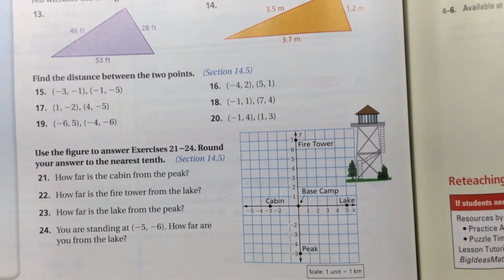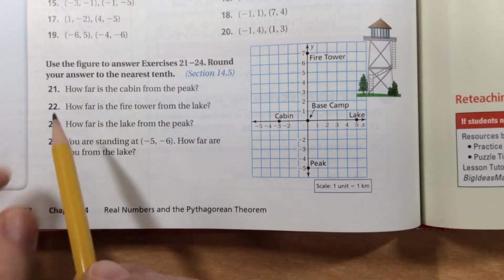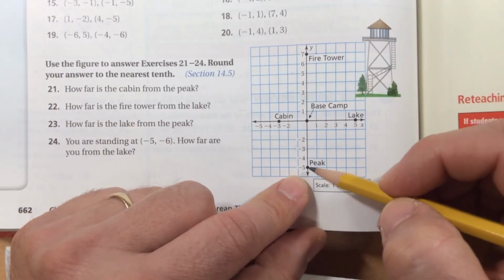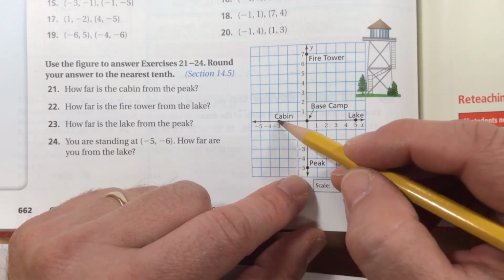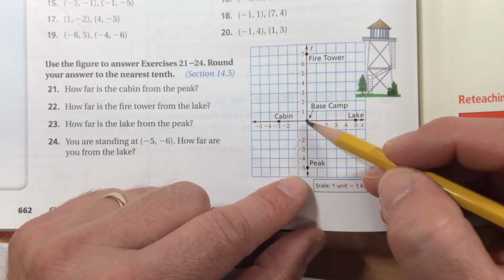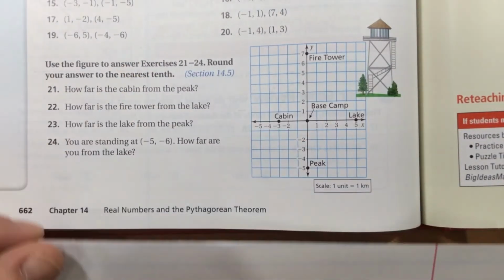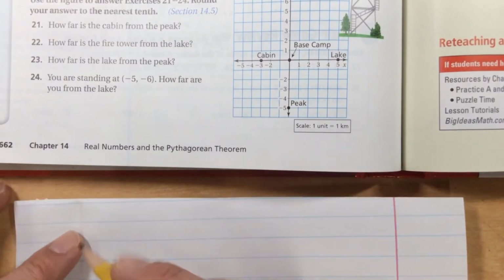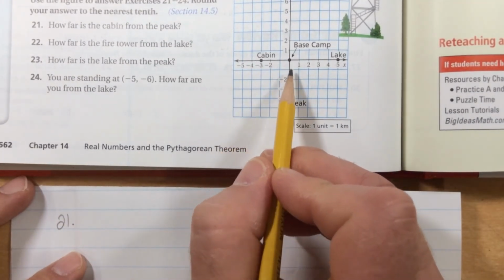These next couple I think are easier, even though we could do it the exact same way, find the coordinates of each point and use the exact same formula. How far is the cabin from the peak? That's this line right here that we're looking for, this distance. Well, here's the rest of that triangle. And we can see this is just 3, and here is just 1, 2, 3, 4, 5. So we can just do an a squared plus b squared equals c squared for number 21. And we know it'll be 3 squared and 5 squared.